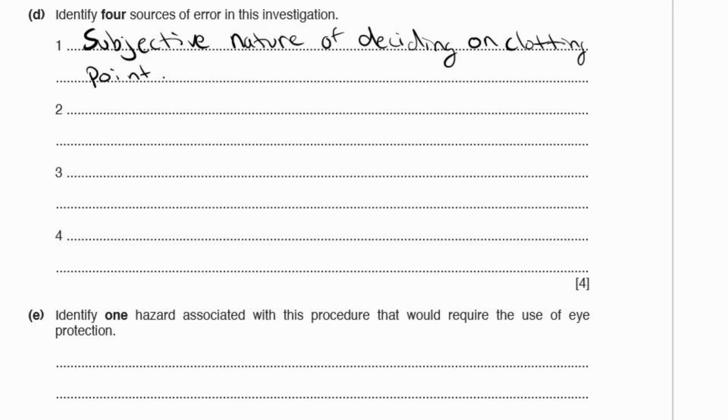Okay, another big source of error in this one is they only did the experiment once. You all know that the way you always get a free mark when you're designing an experiment is you always write down, repeat the experiment at least twice. So you have to do basically three trials just to make sure that if there is a human error in there, you know it's there. Okay, so no repeats is one of them.